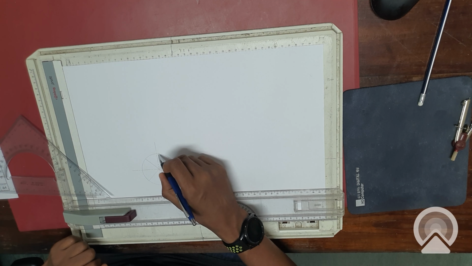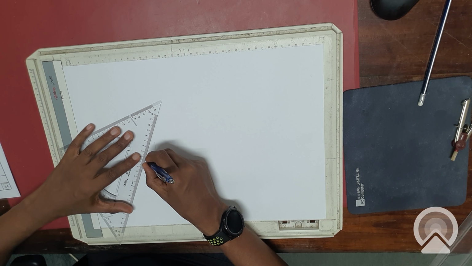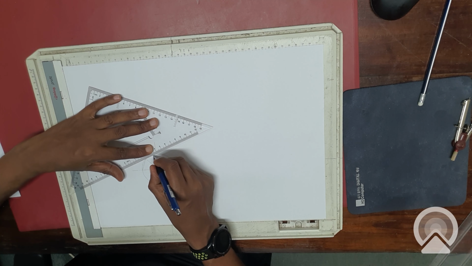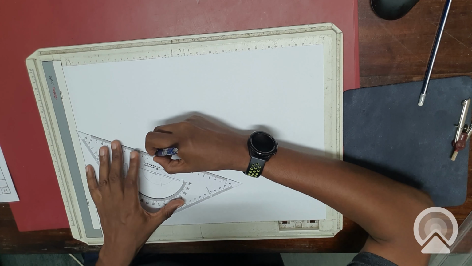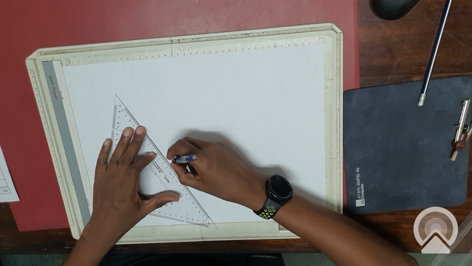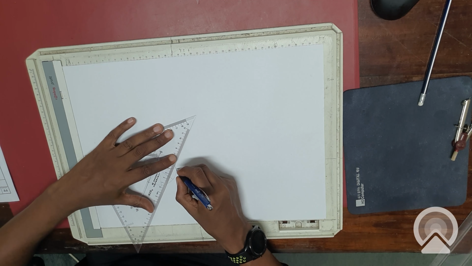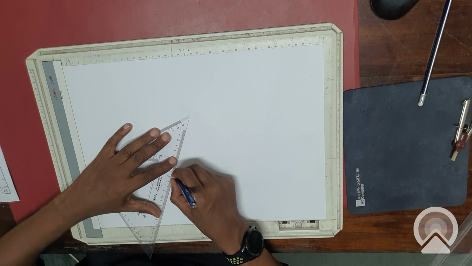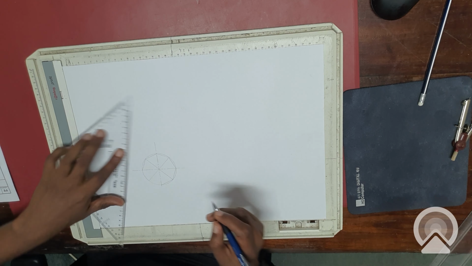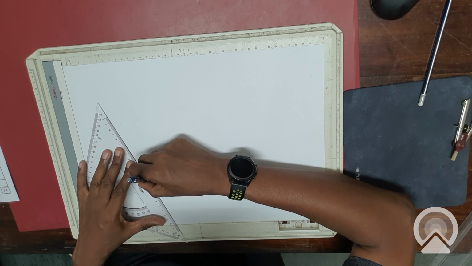Now I can just join the corners to have my hexagon. This one and this one, this one and this one, this corner and this corner, and this one.